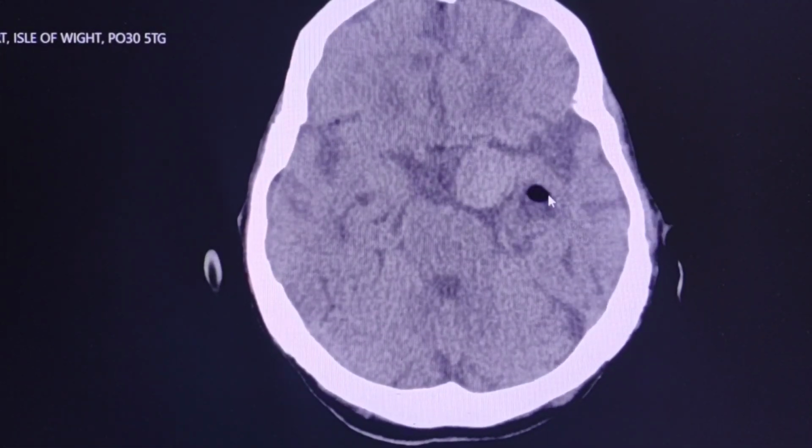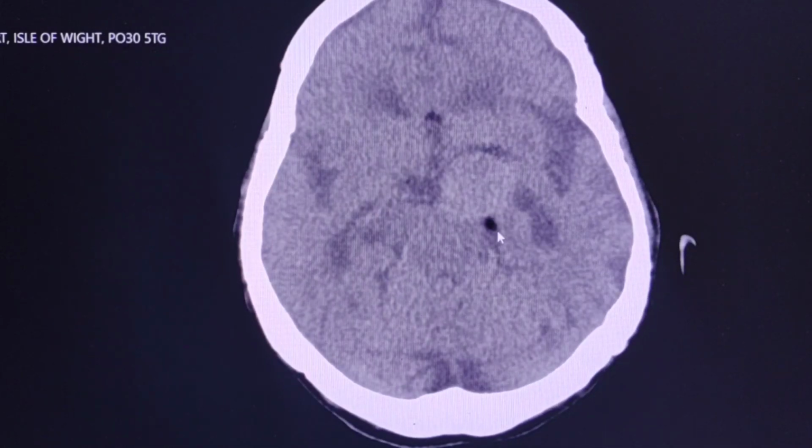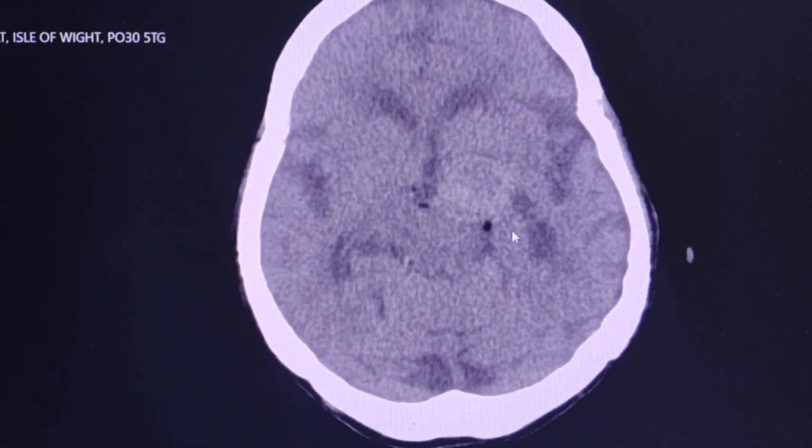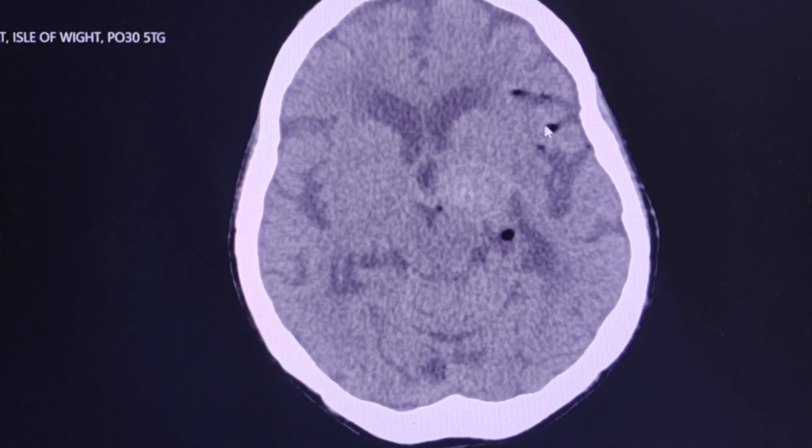Here and there, all of these represent fat droplets.